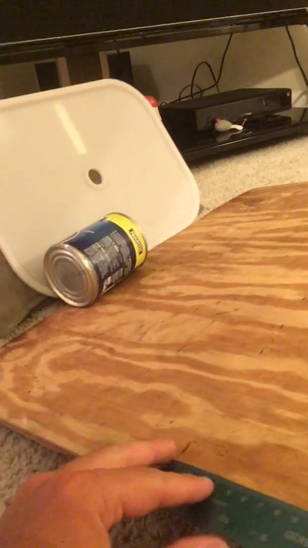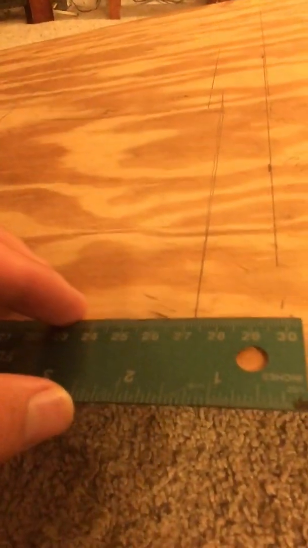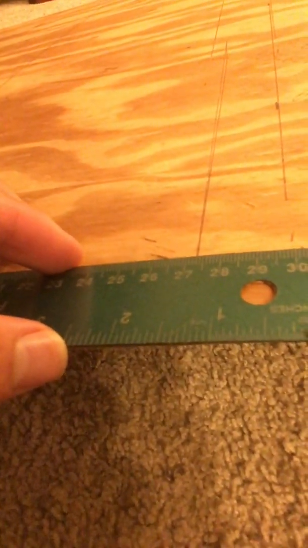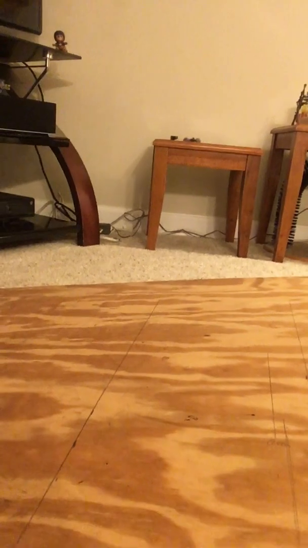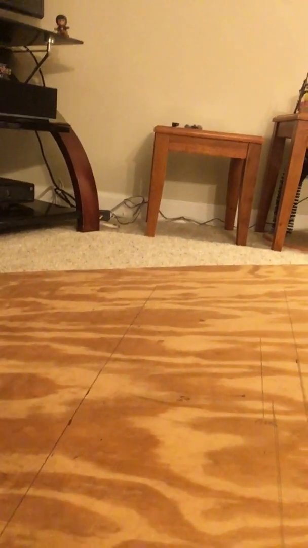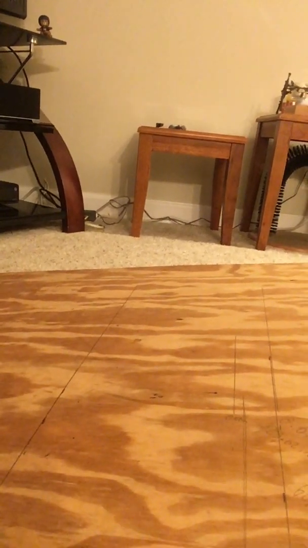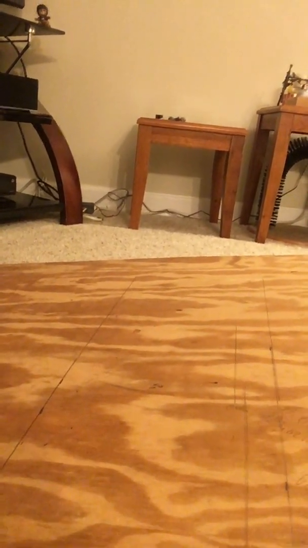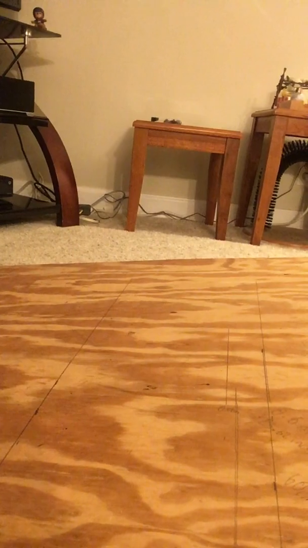I'm going to add it up. All right, and I'm looking at 27.3. So 30 plus 27.3 is 57.3 as my distance. So it's 57.3 centimeters, which would be 0.573 meters in your table.